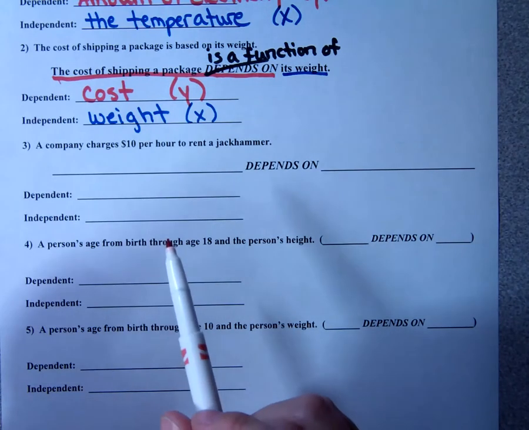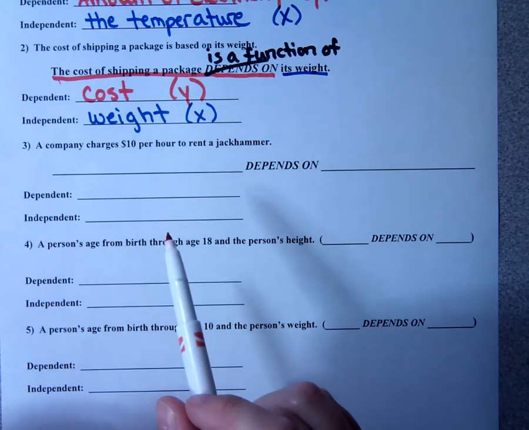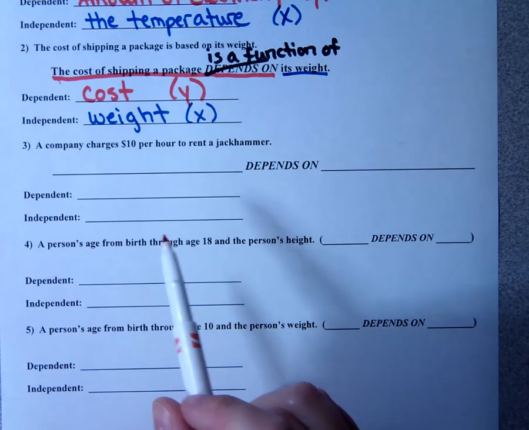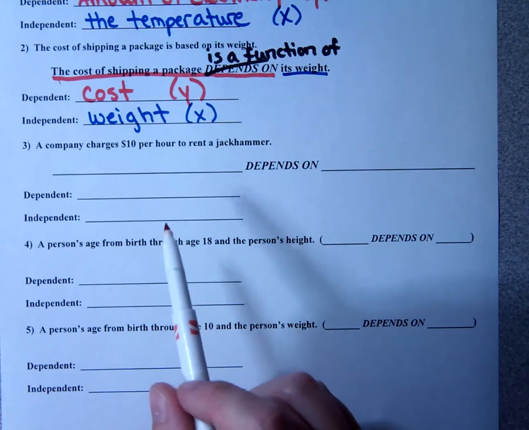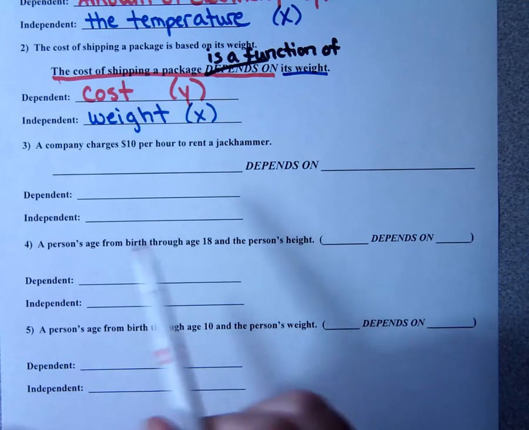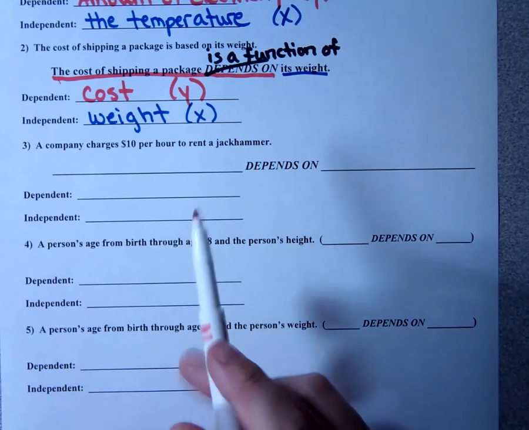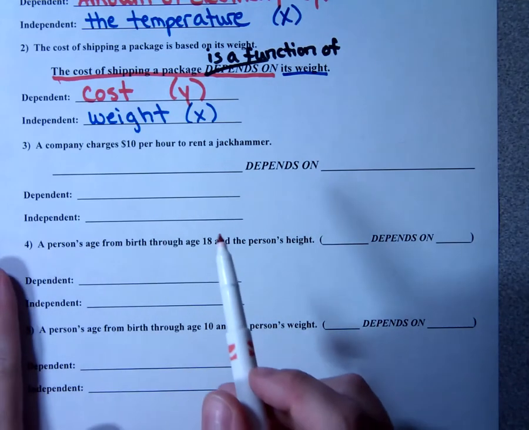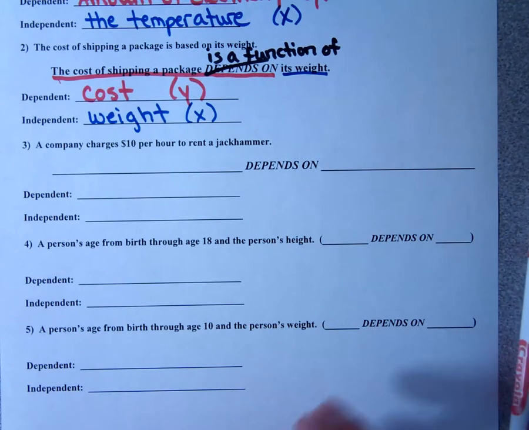But you have to put yourself in a situation where maybe you're a construction worker and they have got to get their job done. And if it requires 10 hours of using the jackhammer, it requires 10 hours of using the jackhammer. It doesn't matter what the cost is. So in that regard, you have to think about the cost depends on the number of hours you have the jackhammer. So that's what I'm going to write down here.